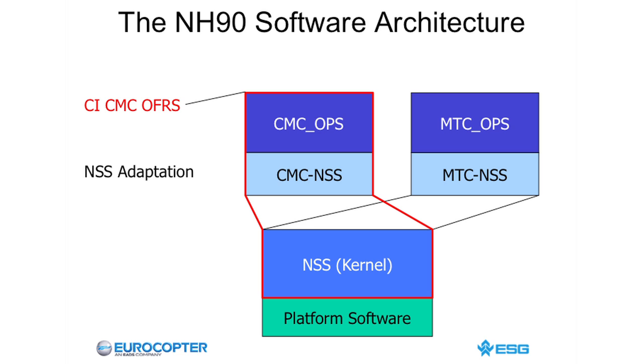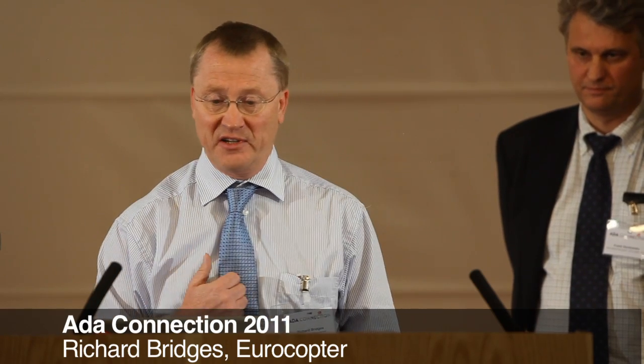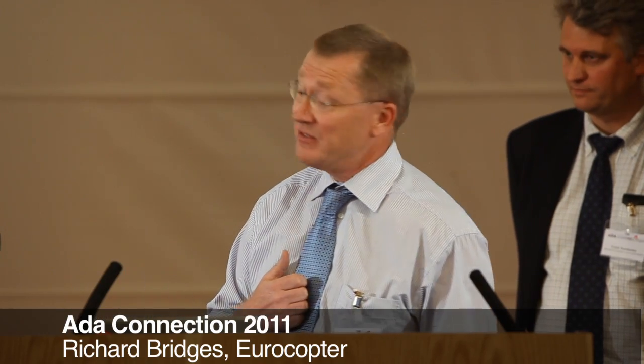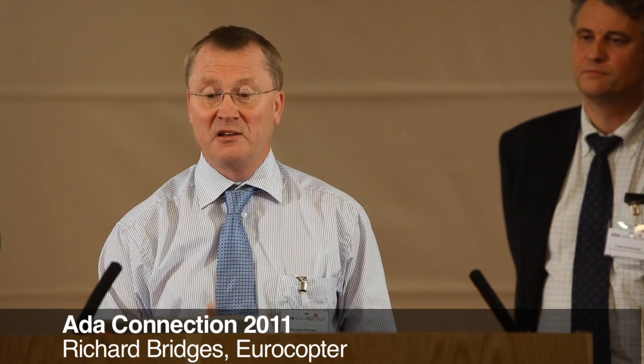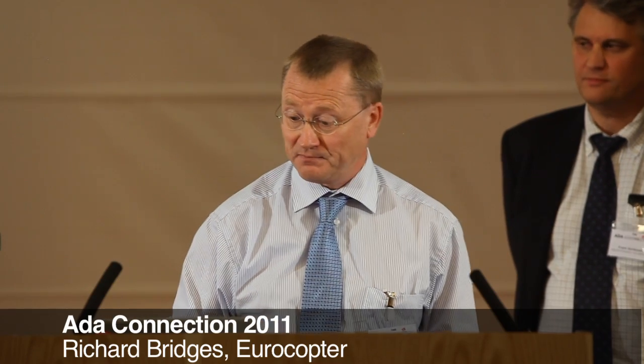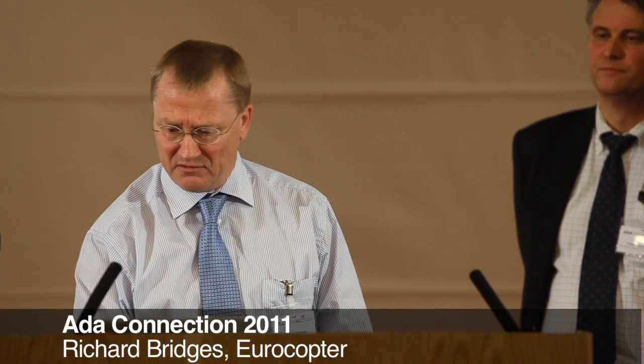What's important is that we don't allow adaptation into a mixed module. It's in a standalone compilation unit, and over 80% of this adaptation we try and generate, and some very small stuff we do by hand because it's not worth writing a generator and qualifying it. And on the top level we have the actual application software, which makes a CMC a CMC or an MTC an MTC. So it's very high level.